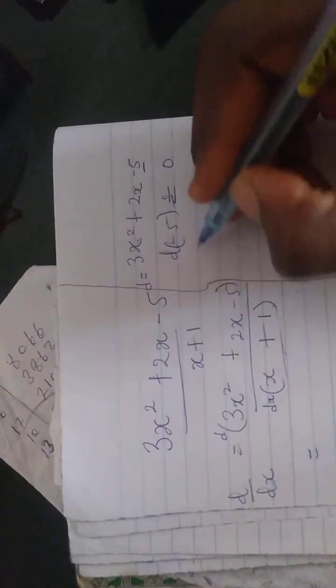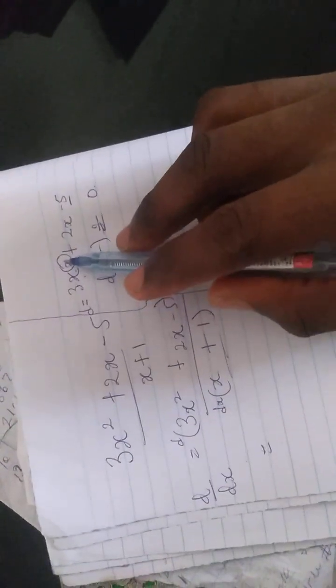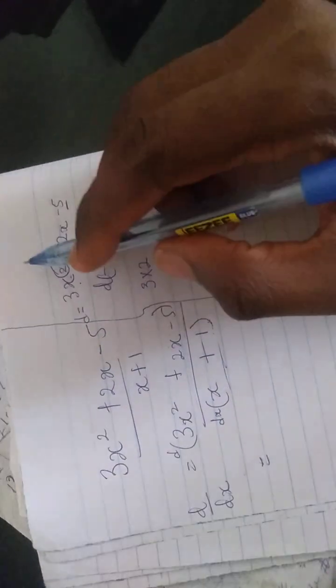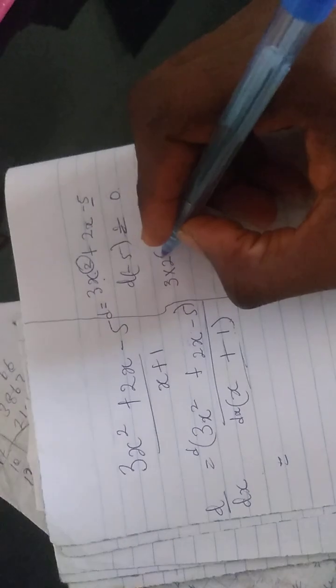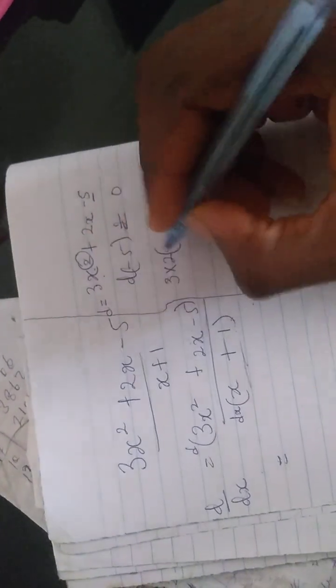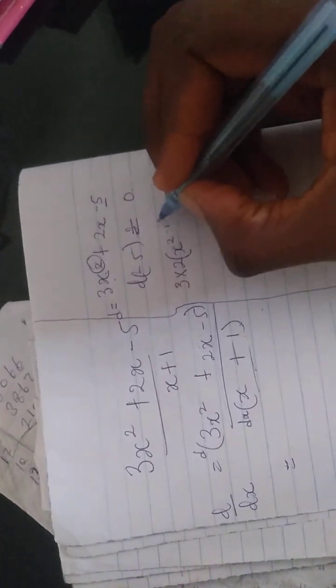Okay, so let's find it for 3x². The power here is 2, so 3x raised to power 2. You say 3 times 2, this 2 that is here. Now you open a bracket and say x, then you say 2 minus 1.